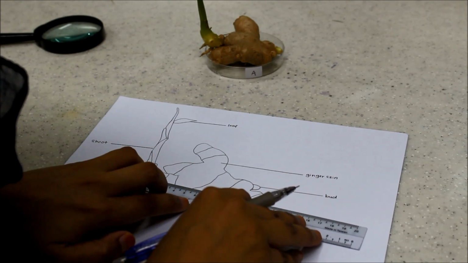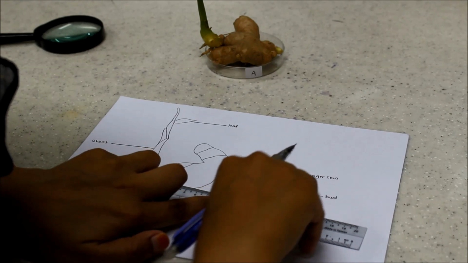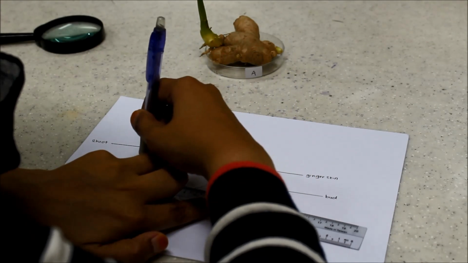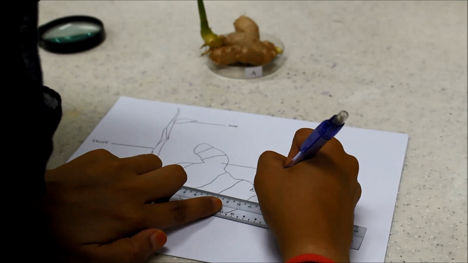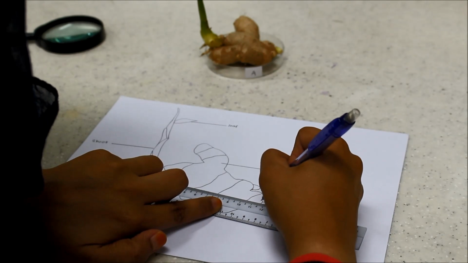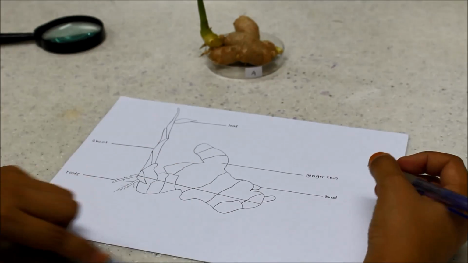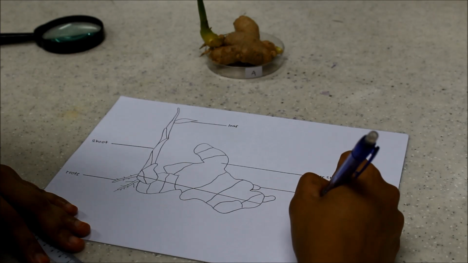So it should be somewhere here. This is about 11.6 cm.